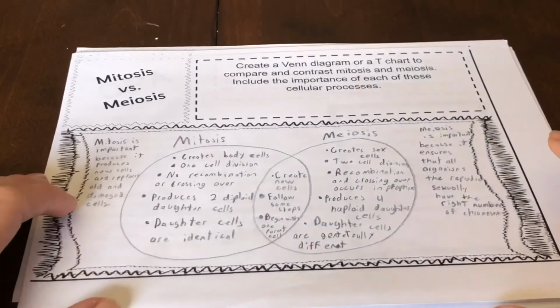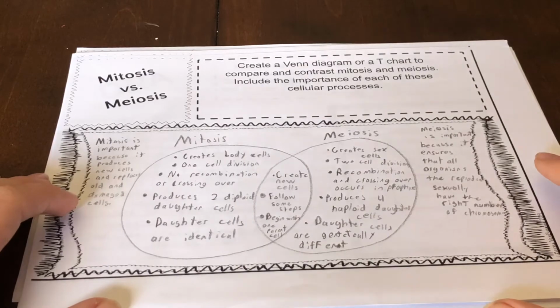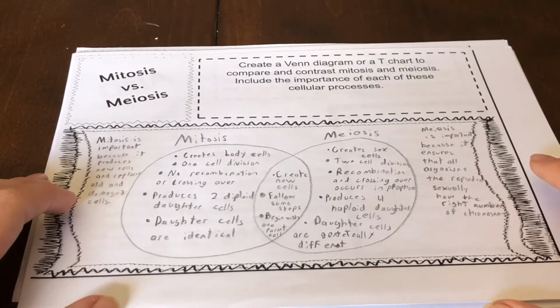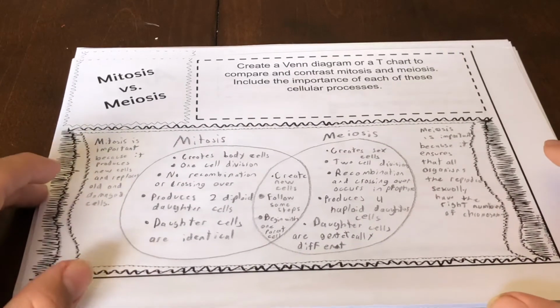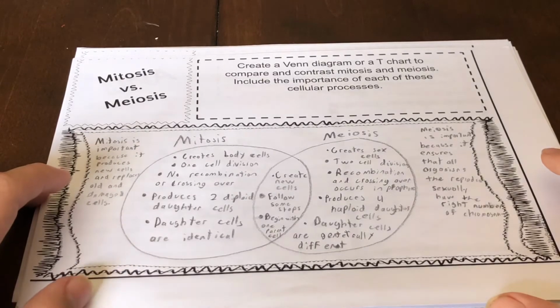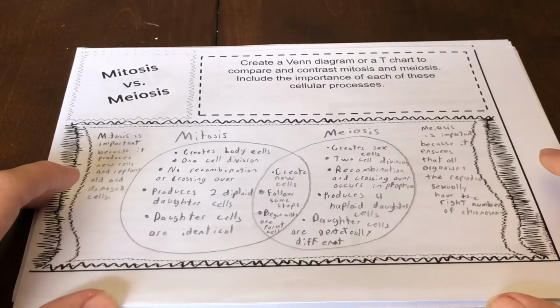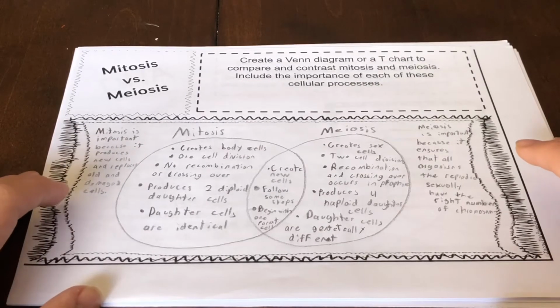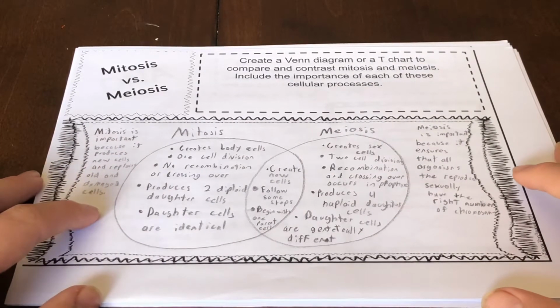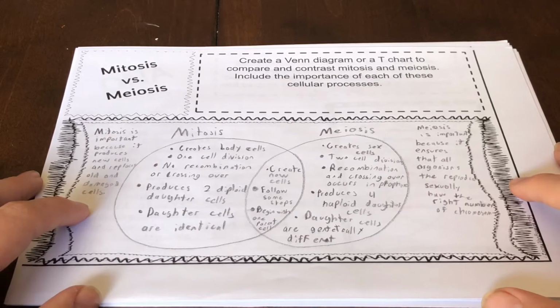Mitosis versus meiosis. Mitosis is important because it produces new cells and replaces old and damaged cells. Meiosis is important because it ensures that all organisms that reproduce sexually have the right number of chromosomes. Mitosis creates body cells, whereas meiosis creates sex cells. In mitosis, there's one cell division. In meiosis, there's two cell divisions.